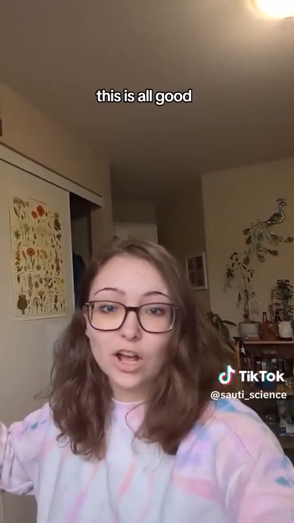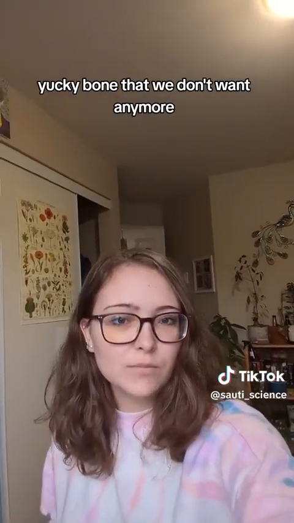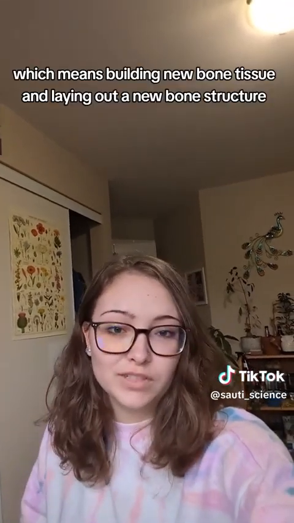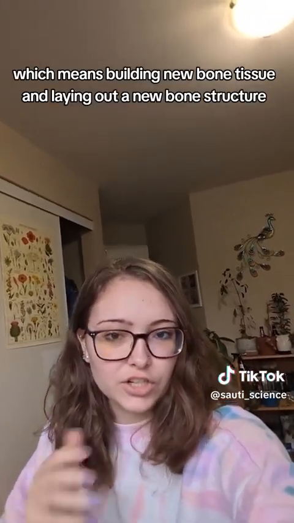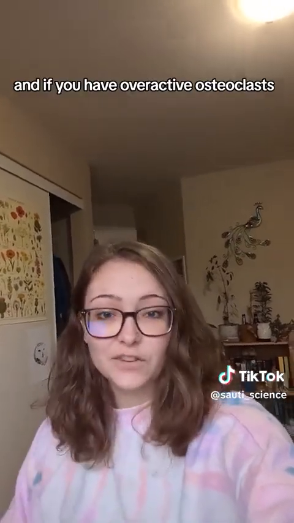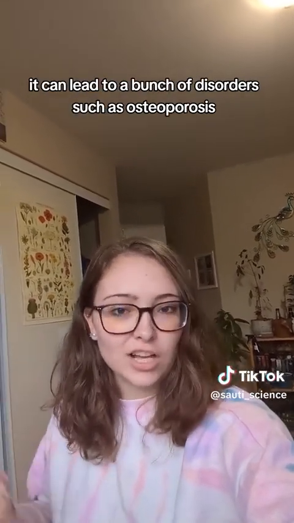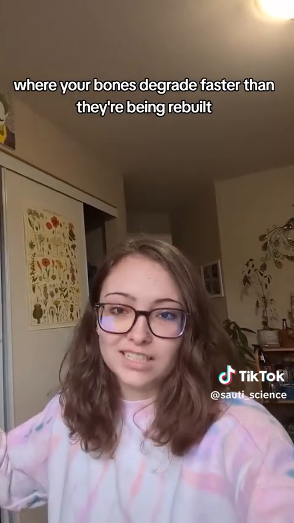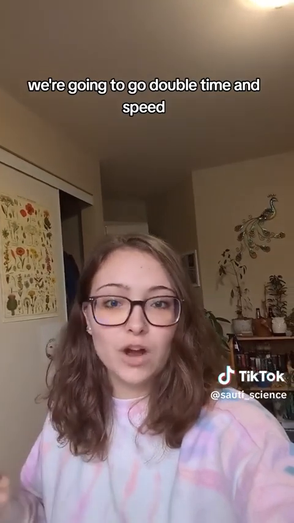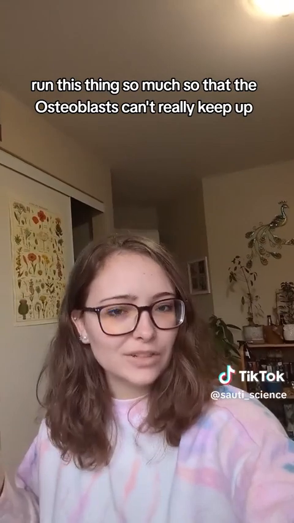Now, normally this is all good. The osteoclasts break down the old yucky bone that we don't want anymore, and the osteoblasts come in and remodel, which means building new bone tissue and laying out a new bone structure. Normally this is all well and good, but of course sometimes things can go wrong, and if you have overactive osteoclasts, it can lead to a bunch of disorders, such as osteoporosis, where your bones degrade faster than they're being rebuilt. The osteoclasts are like, we're going to go double time and speed run this thing, so much so that the osteoblasts can't really keep up.